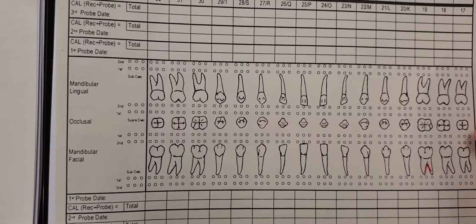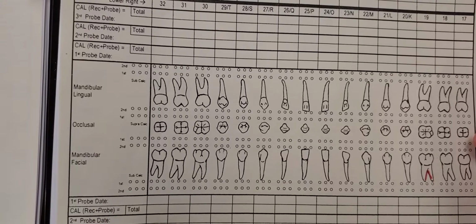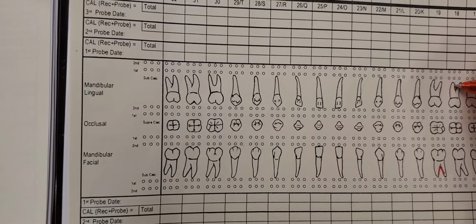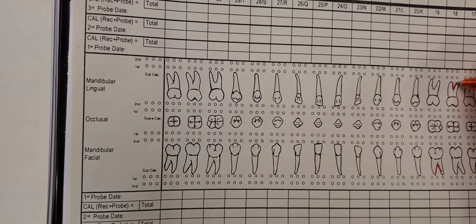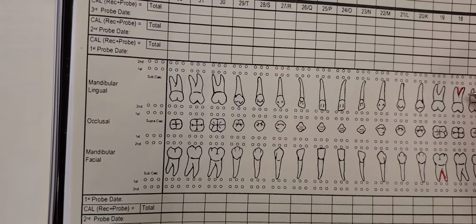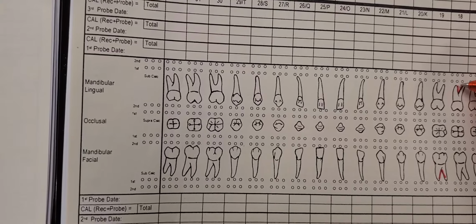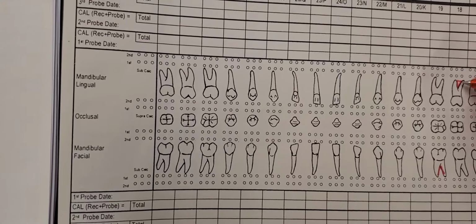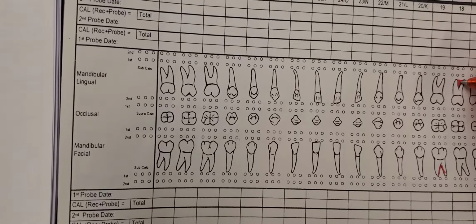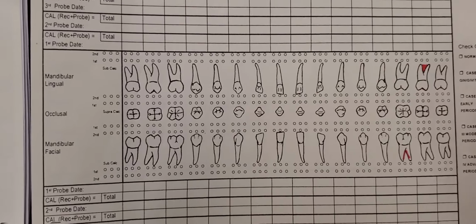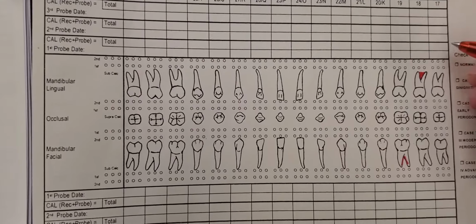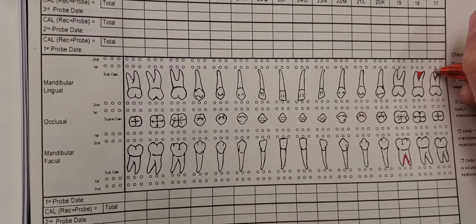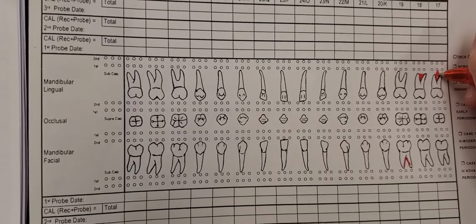We'll also say that we have a class 3 furcation on the lingual of tooth number 18. Class 1 is just the open V. Class 2, we connect the triangle. Class 3, we would fill it in. If we had a class 4, we'll just say a class 4 on the lingual of 17. We make that into a diamond shape and also color that in.